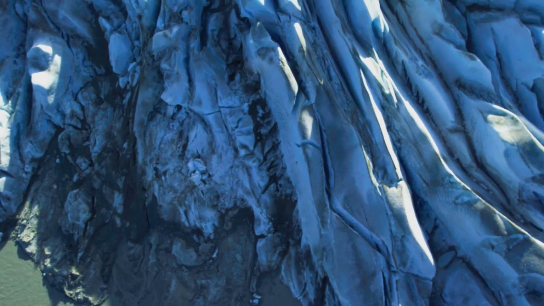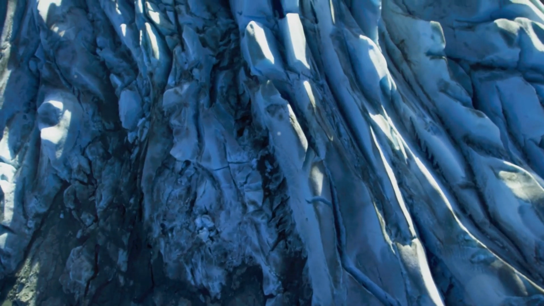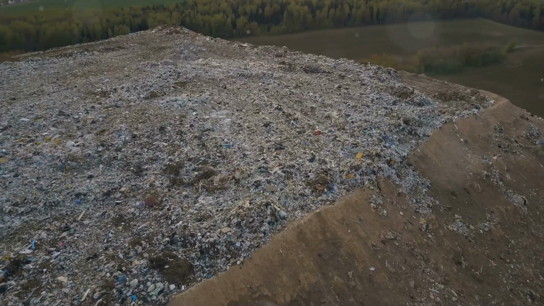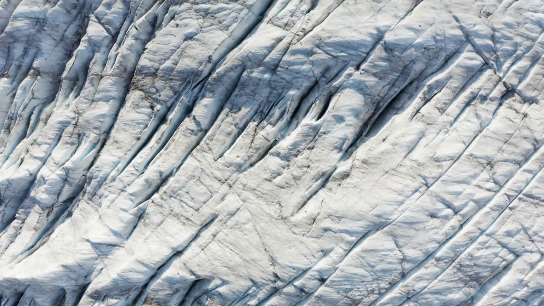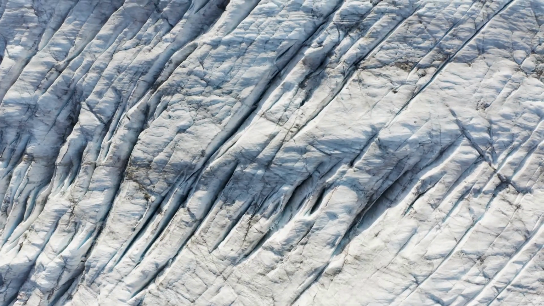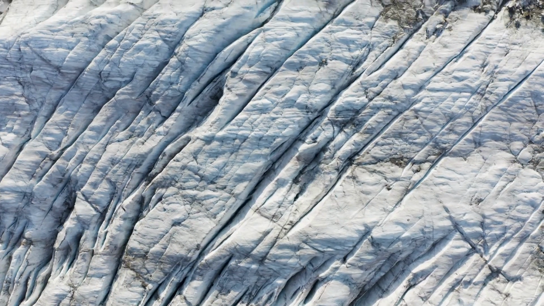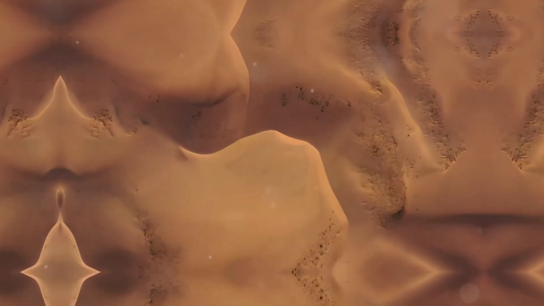When the glacier melts, it leaves behind these valleys and other landforms like moraines, which are piles of rocks and dirt that were pushed along by the glacier. The movement of glaciers and the landforms they leave behind are another example of how natural forces change the Earth's surface over time.